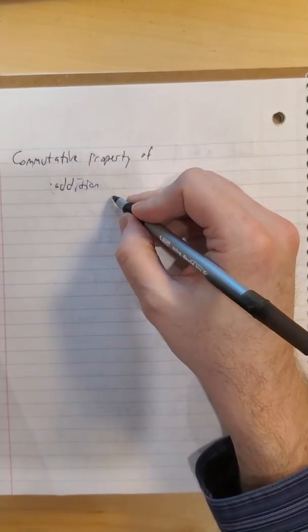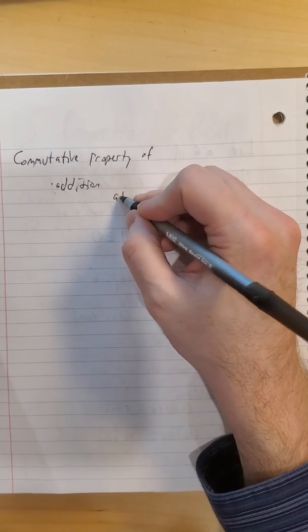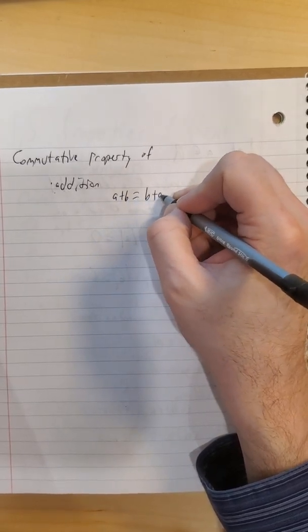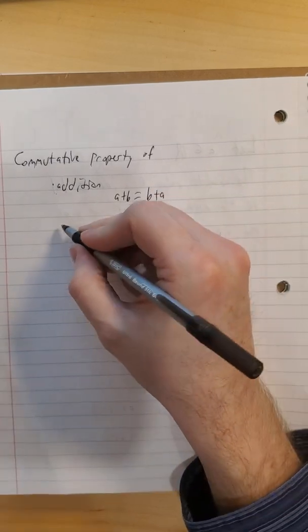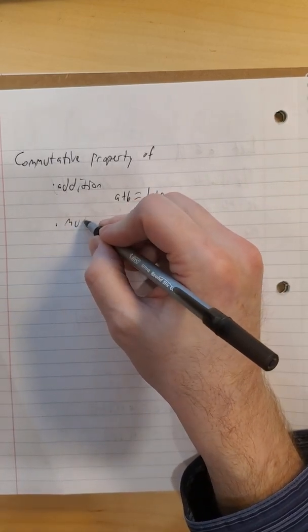So commutative property of addition. A plus B is the same as B plus A. We can move the terms around. Of multiplication, we can move the factors around.